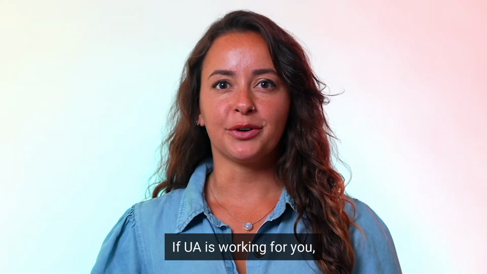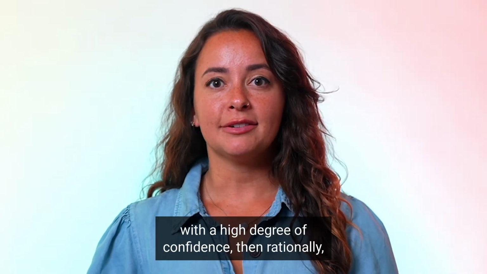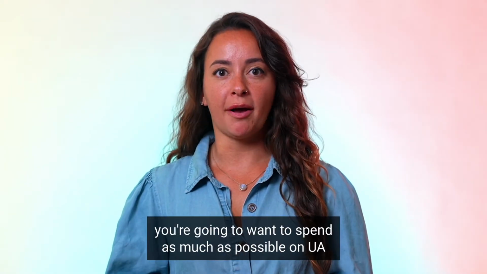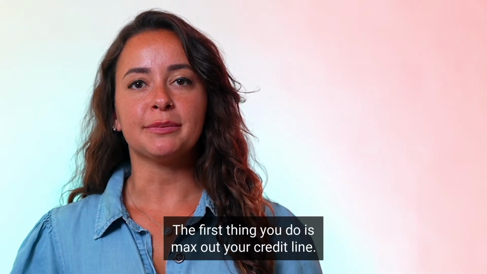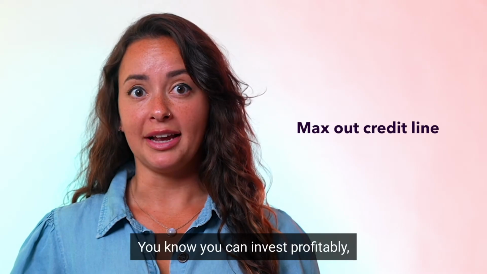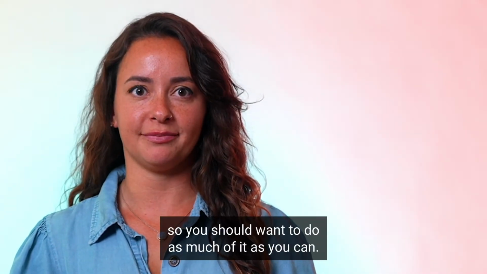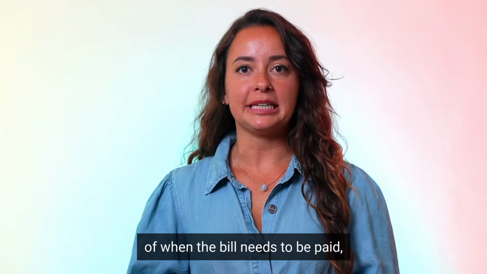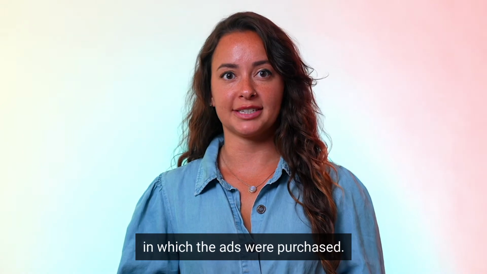If UA is working for you and you know you're delivering a positive return with a high degree of confidence, then rationally, you're going to want to spend as much as possible on UA for as long as it remains possible. The first thing you do is max out your credit line. Makes sense, right? You know you can invest profitably, so you should want to do as much of it as you can. You just need to be mindful of when the bill needs to be paid, typically the end of the following month in which the ads were purchased.